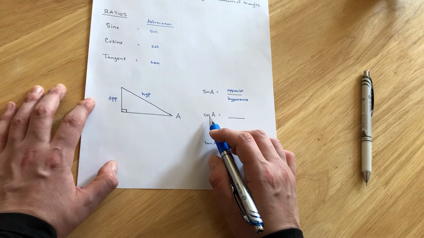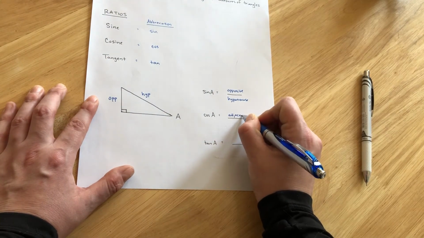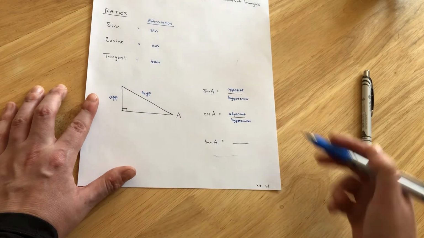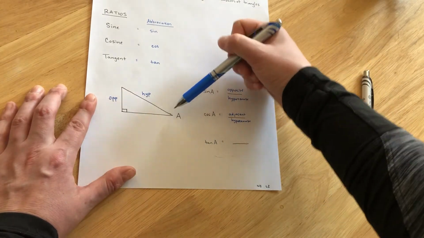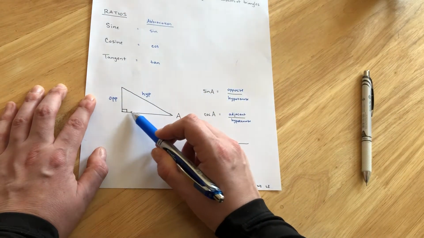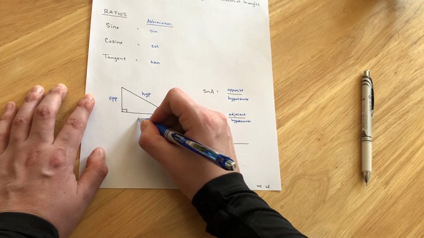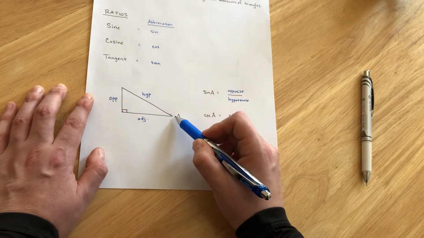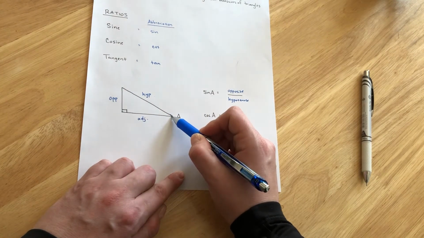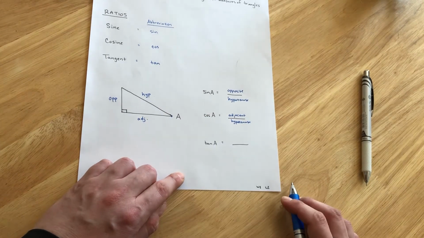Meanwhile, cosine of angle A, this ratio is going to place the adjacent side to angle A over the hypotenuse length in the triangle. So we've already labeled the opposite side. We've already labeled the hypotenuse. The only other leg is the one down at the bottom. It won't always be at the bottom, but it happens to be here. And this side is adjacent to angle A. It's next to angle A. It's touching angle A on one end, and it's not the hypotenuse. That's what makes this side the adjacent side.